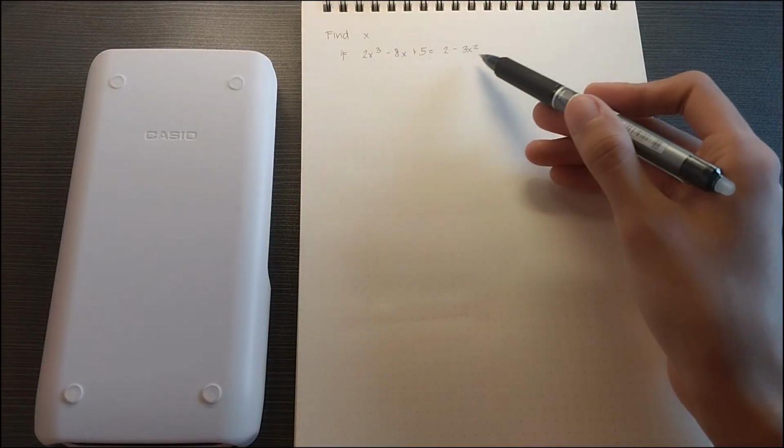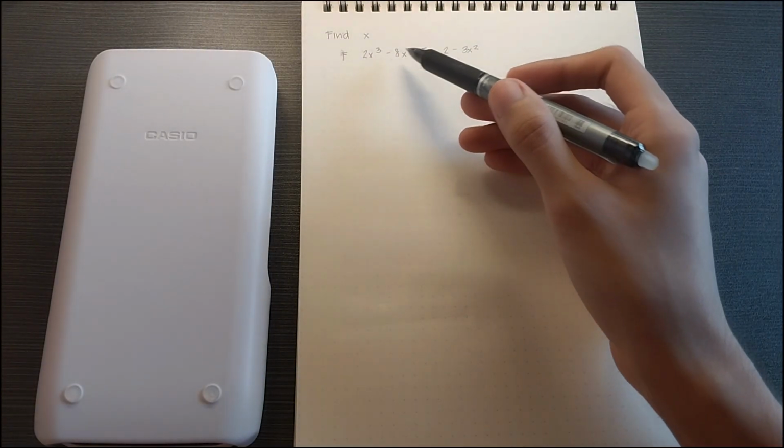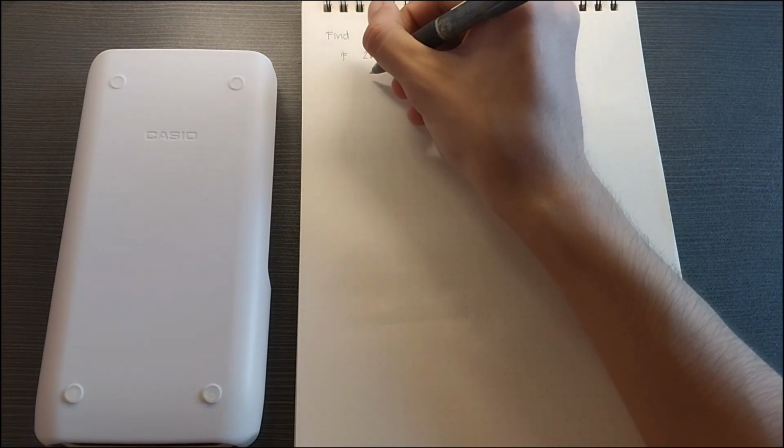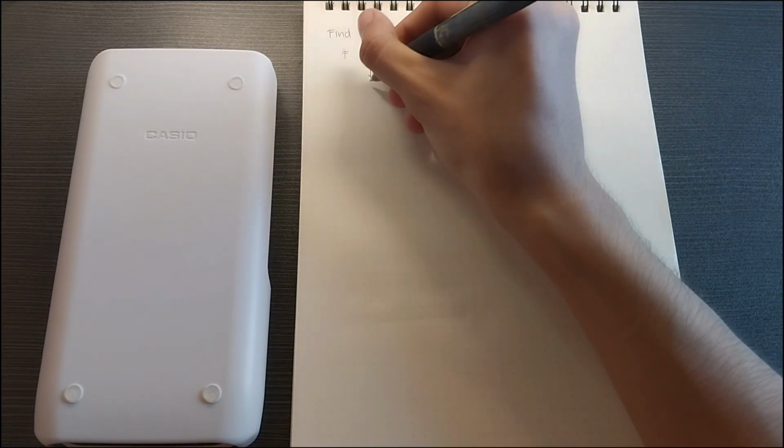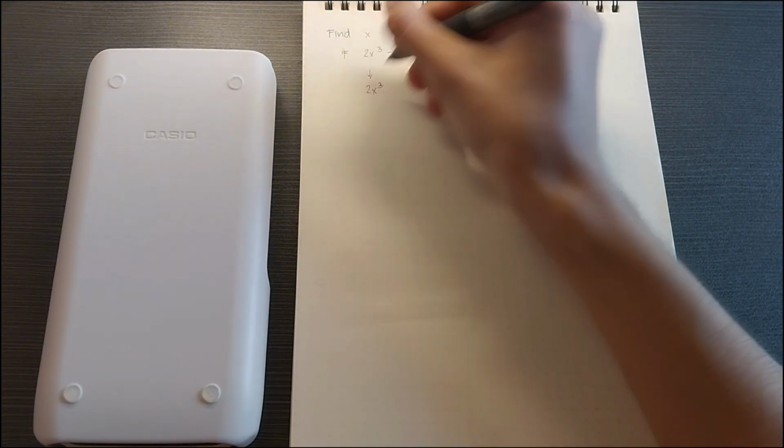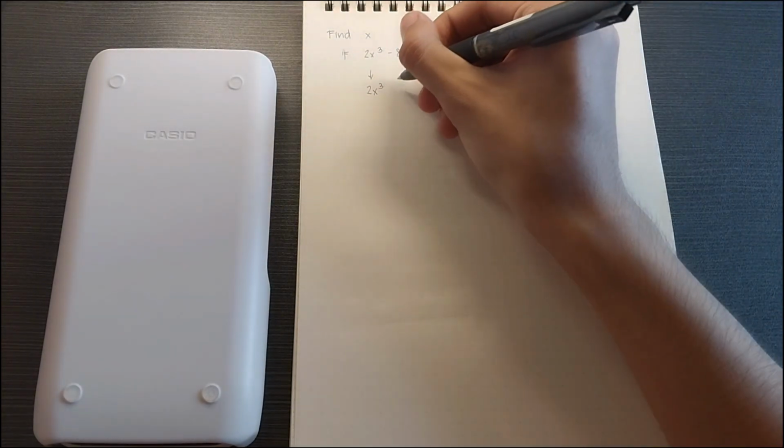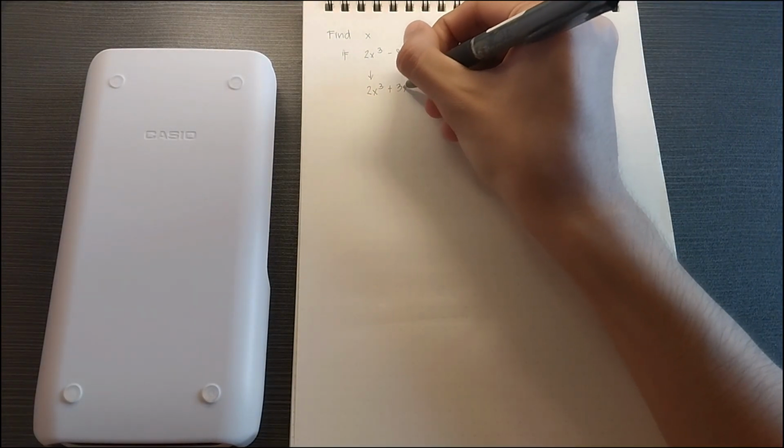How to find the roots of this equation using the Casio fx-CG50 graphing calculator. First is to simplify and rewrite the equation such that all the terms would be on the left side and the right side would be 0.